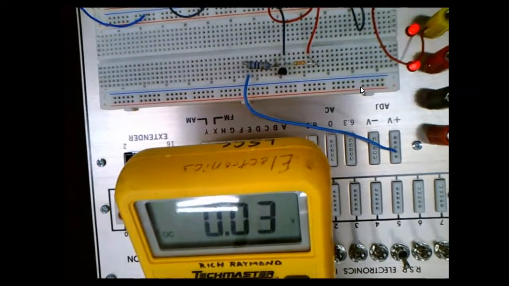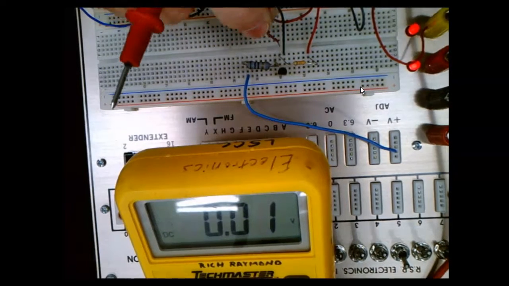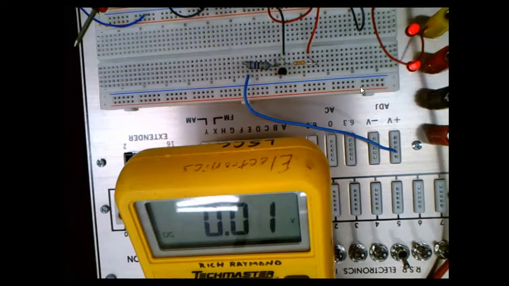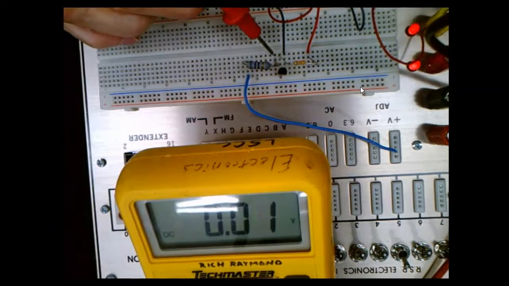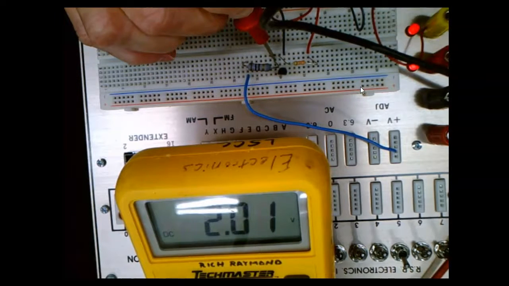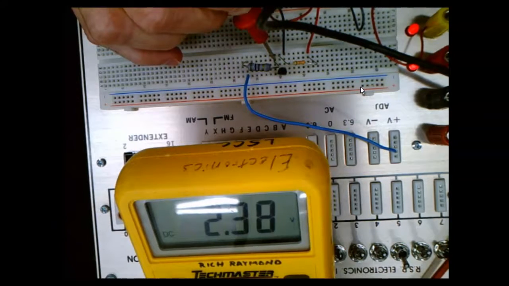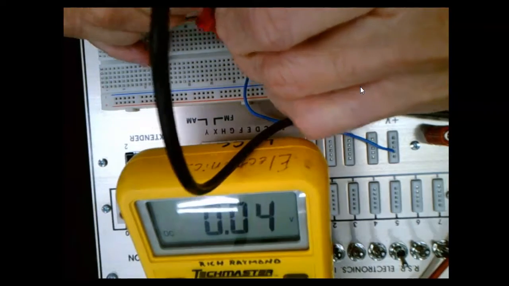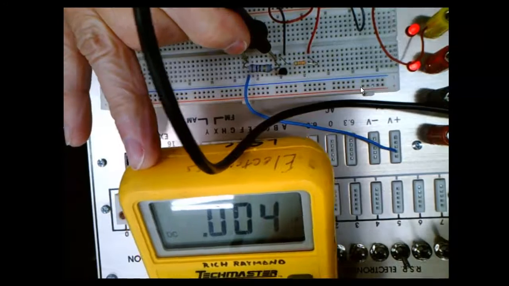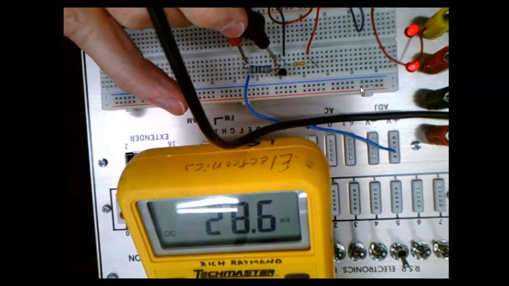I'm going to get me a wire. Don't need it. We done 2 volts, right? Okay. Need to set it to 4 volts, right? Good. VR2: 28.6 millivolts.